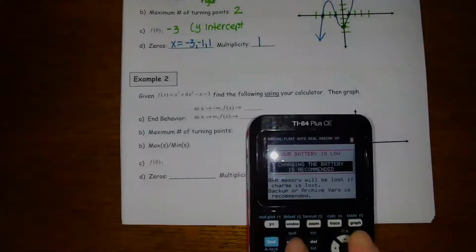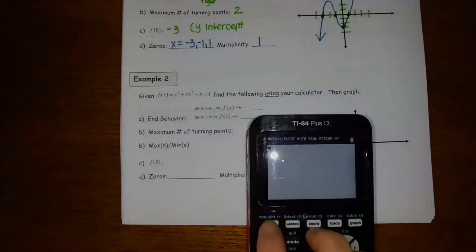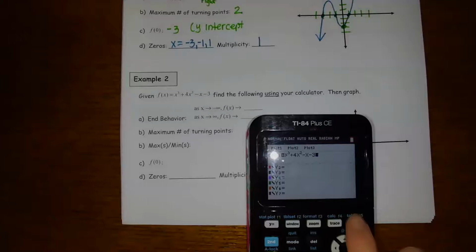All right, so we're going to put this one in. Let's see if this holds out. We practiced this the other day, so we're going to graph it. Oh, my graph is messed up, right? So I'll do a zoom 6 and put it back.